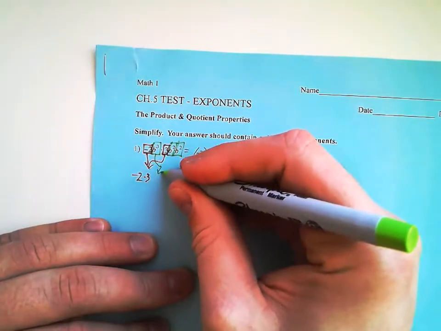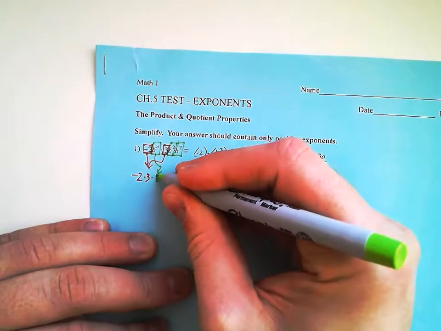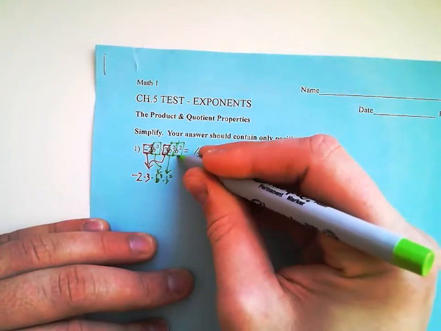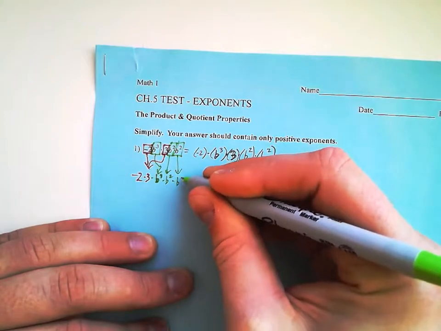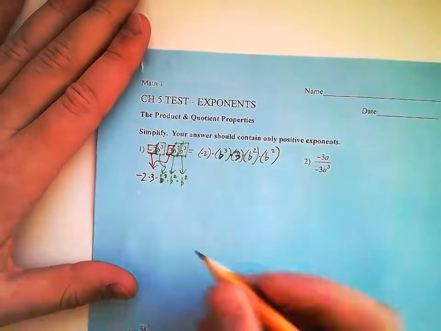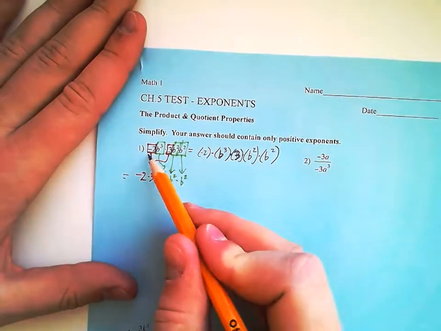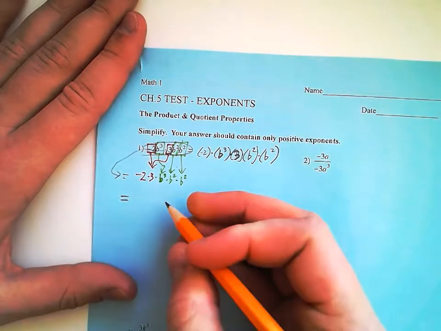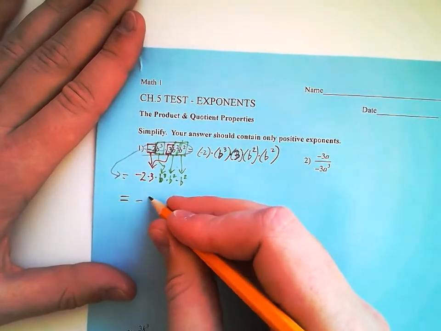So times b cubed times b squared times b squared. I just reordered the multiplication, and -2 times 3 would be -6.